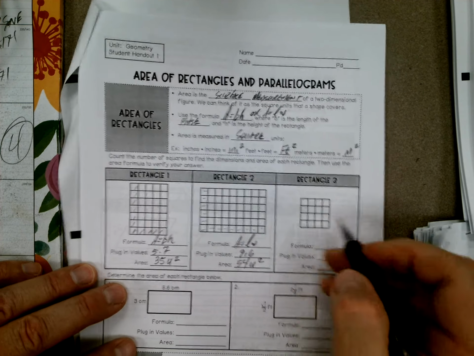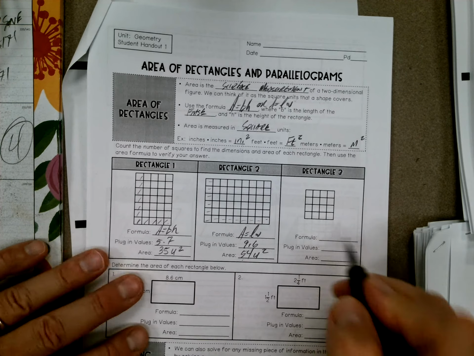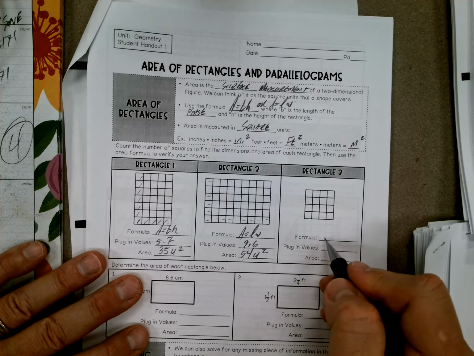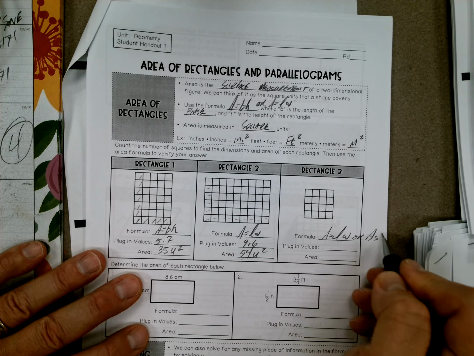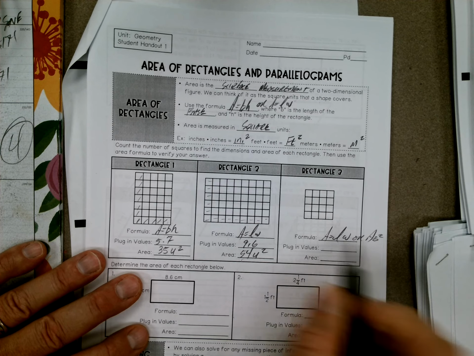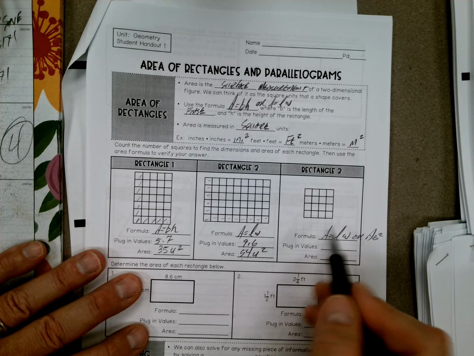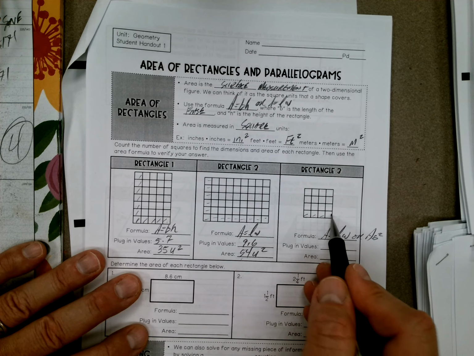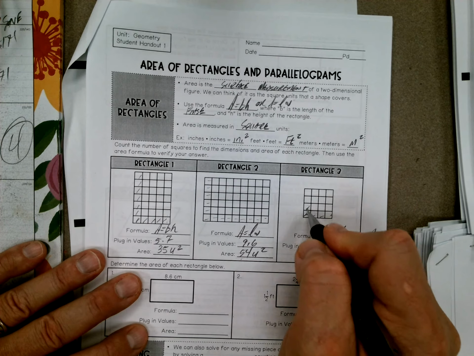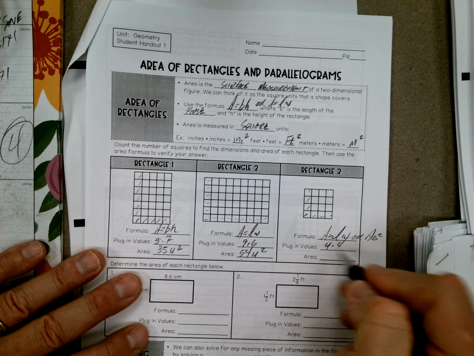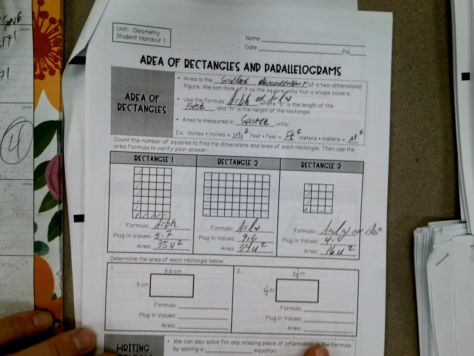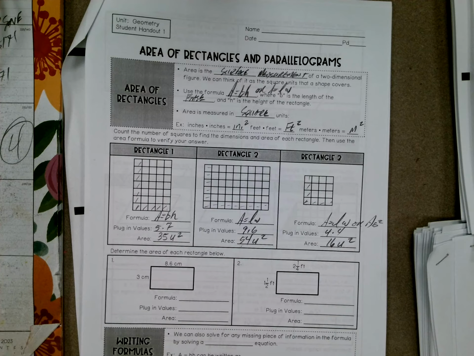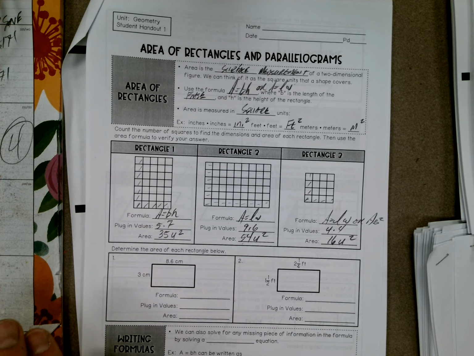Again, with a square, it's a little bit different. There's actually a third formula. Area is length times width, or area is a side squared, and you'll see what I mean in a minute. 1, 2, 3, 4. 1, 2, 3, 4. 4 fours are 16, or 4 squared is 16 units squared. So that works as well. All right, let's keep rolling on here.